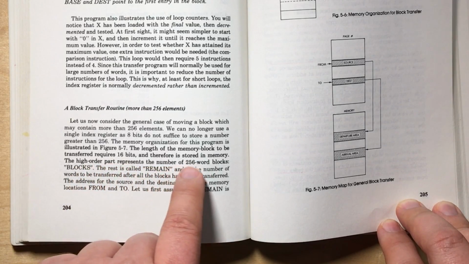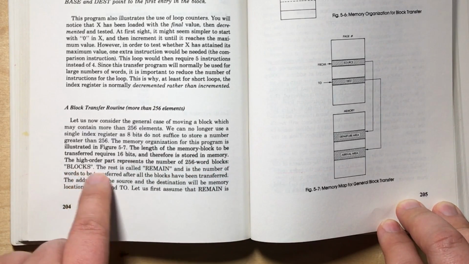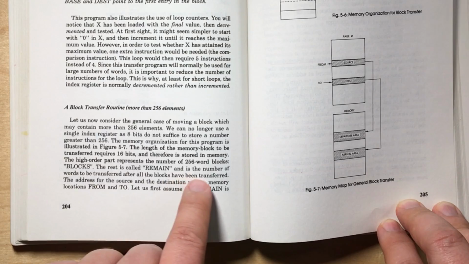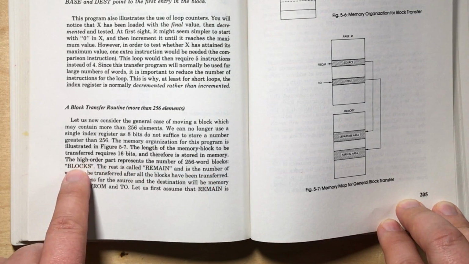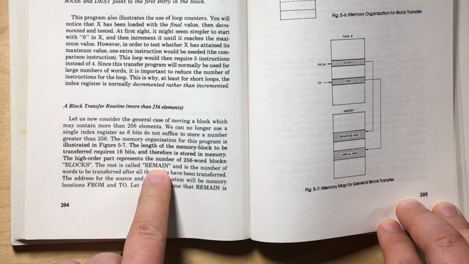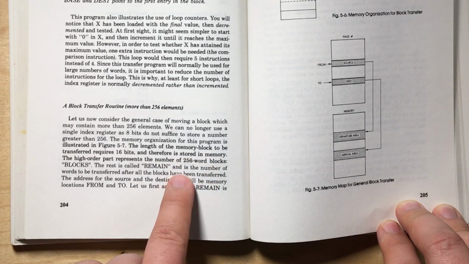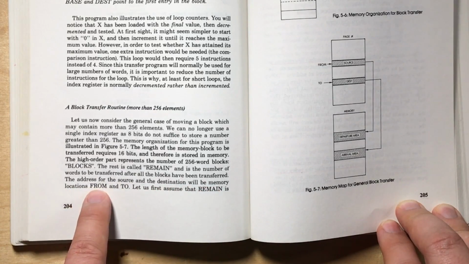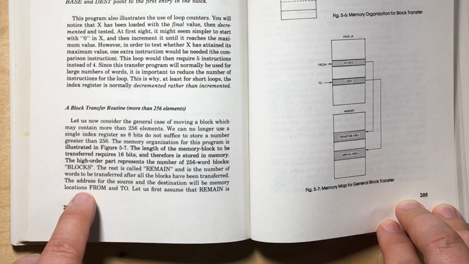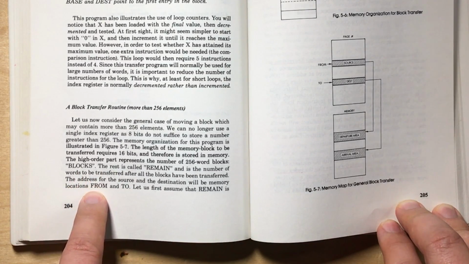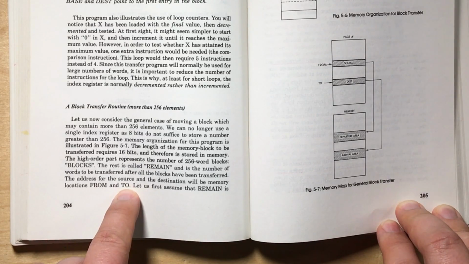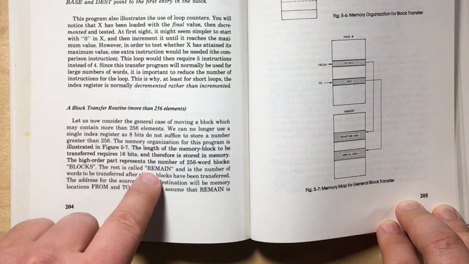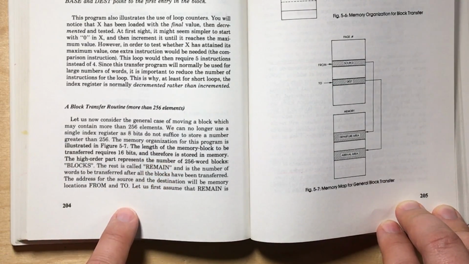The high order part represents the number of 256 word blocks. The rest is called remain and is the number of words to be transferred after all the blocks have been transferred. So blocks is the high byte and remain is the low byte of the number of words to be transferred. The addresses for the source and the destination will be memory locations from and to. So we're going to do a block copy from a memory location to another memory location of length blocks. That's how many 256 byte blocks get copied, and the remaining bytes are going to be in remain.